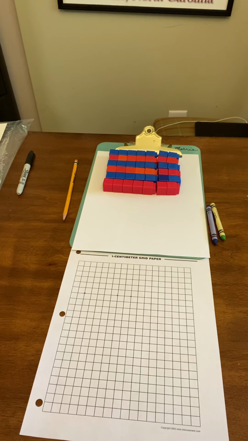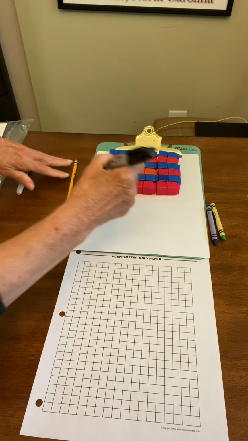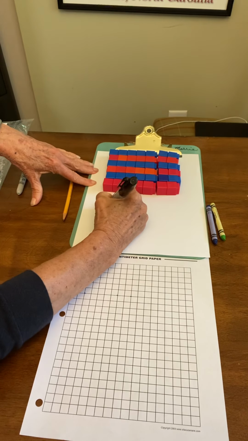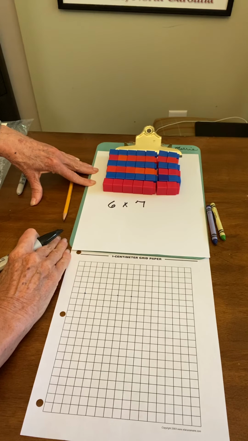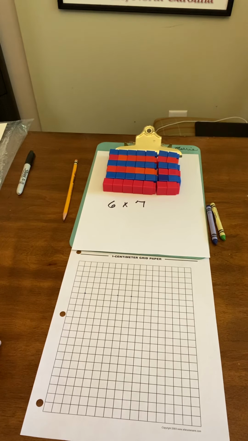So if we show this with unifix cubes, if we show 6 times 7, or 6 rows of 7, very often children will know their 5s and their 2s. And I say, what do you love to multiply by?